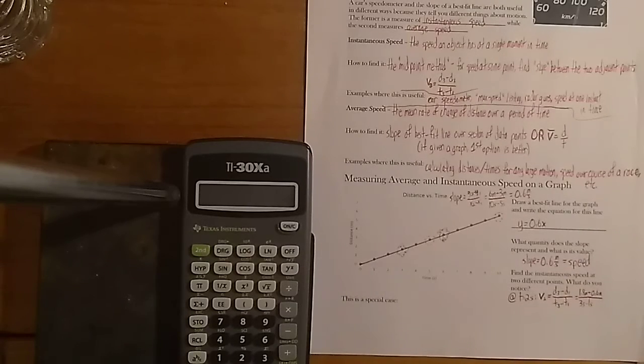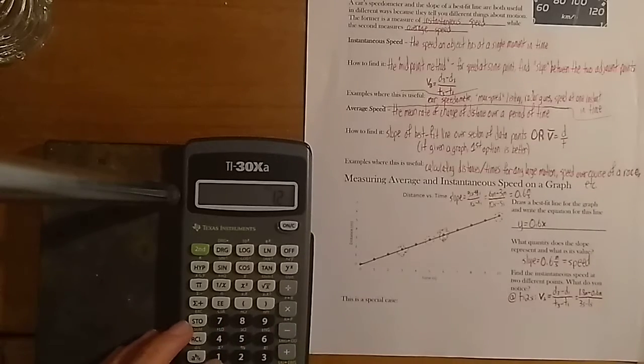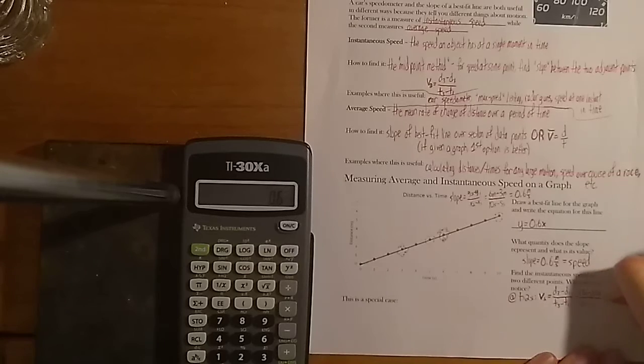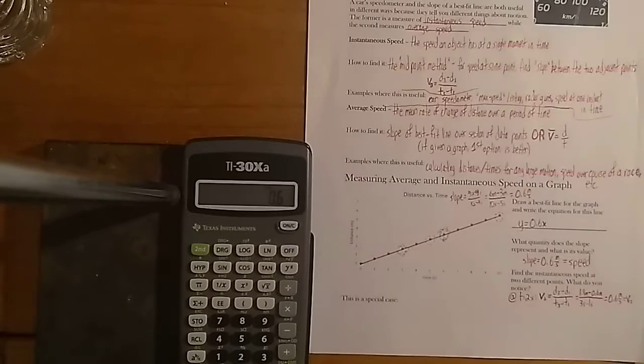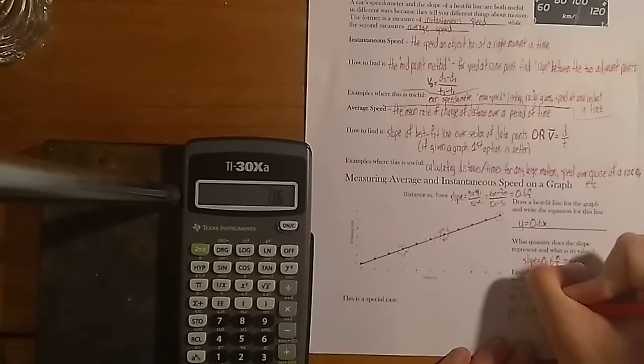All right. So if I do the math, 1.8 minus 0.6 is 1.2 divided by 2, and I get an instantaneous speed of 0.6 meters per second. That's v2. Let's try another instantaneous speed. Let's take the instantaneous speed at t equals 7 seconds.